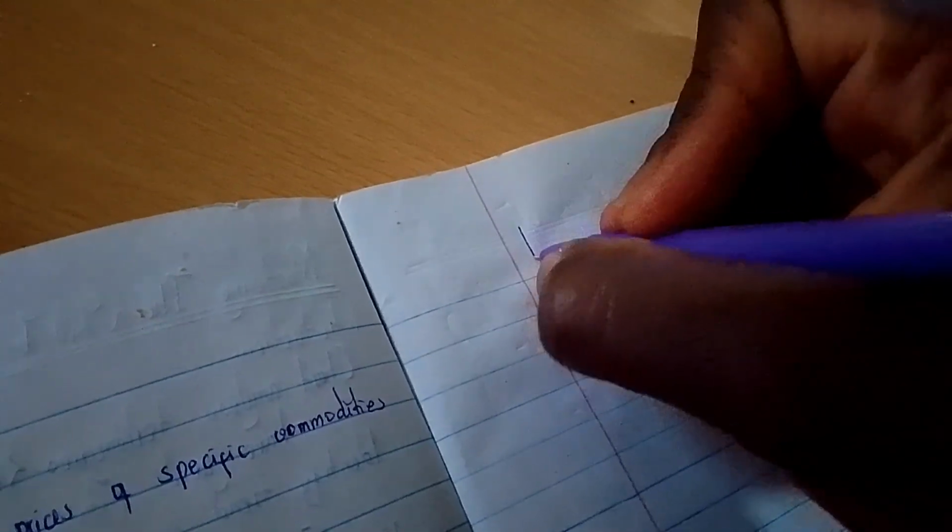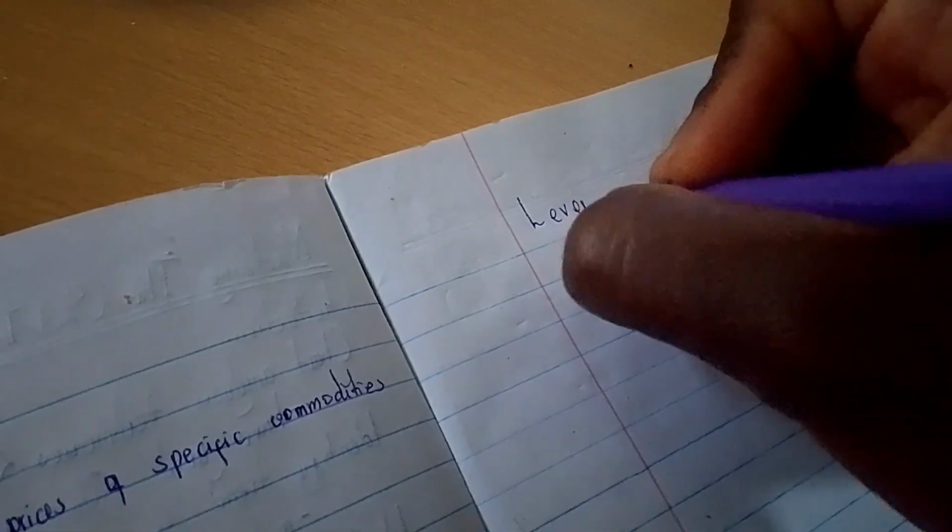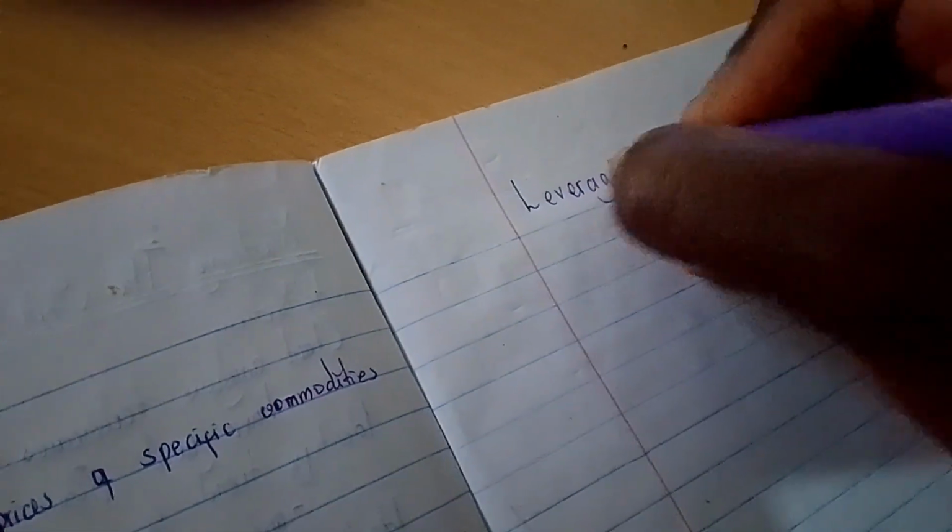So let's see what that means in calculation. I have not written anything yet, so just a moment. Let me place the camera well. Okay, so leveraging and margins.